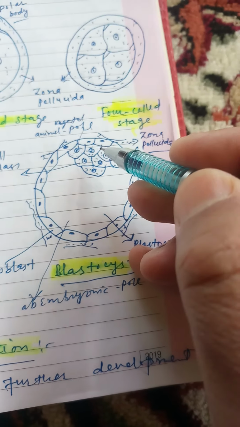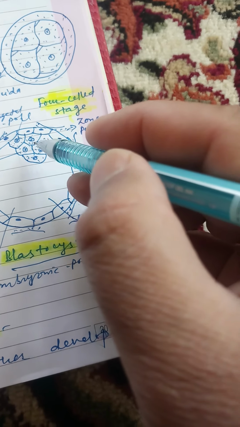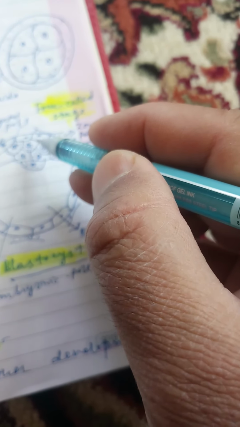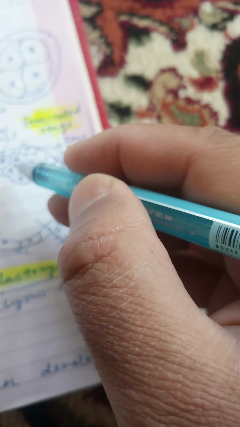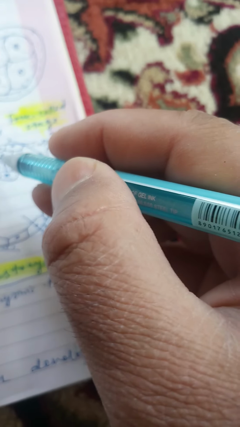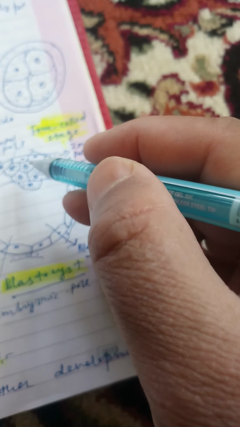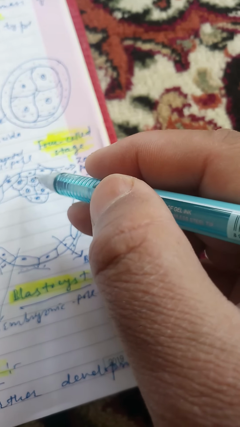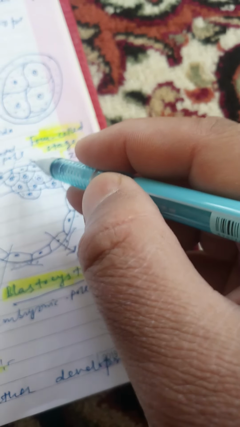So why is it known as the animal pole or embryonic pole? Because this inner mass of cells lying at this end is helping in further embryonic development. When these cells undergo further embryonic development to give rise to the full term fetus, that is why this side is known as the animal pole or embryonic pole.